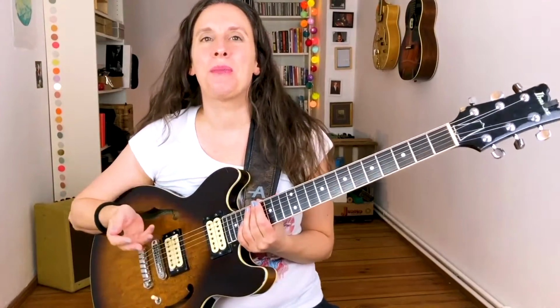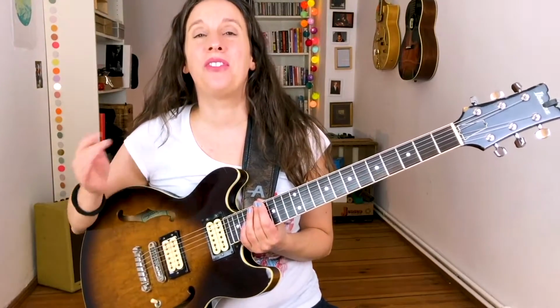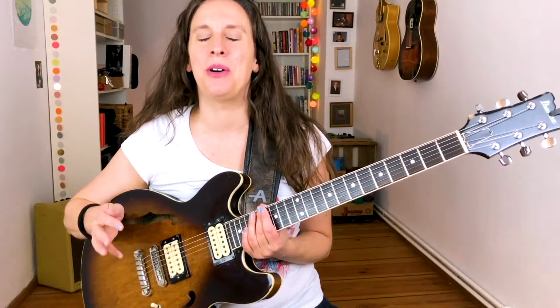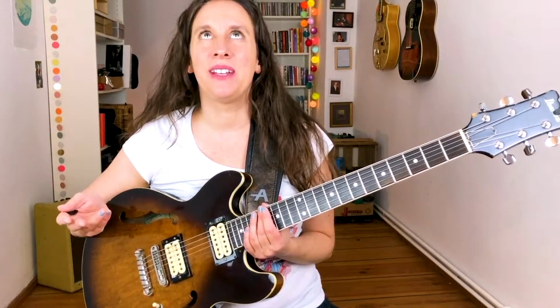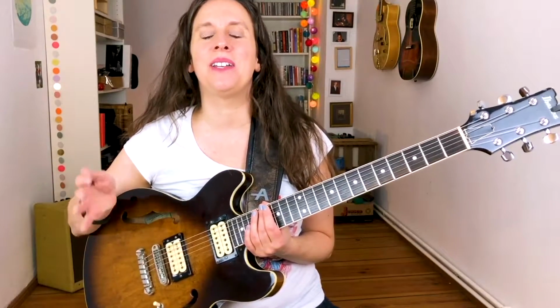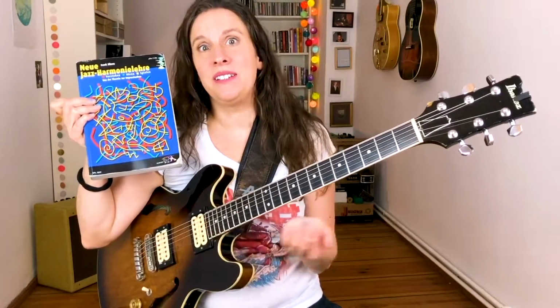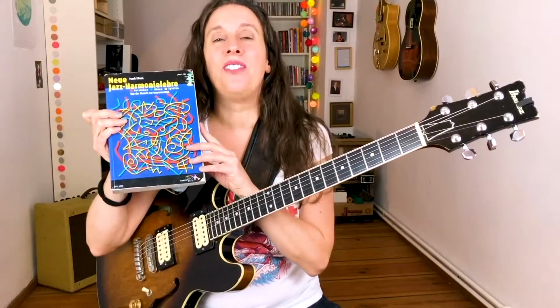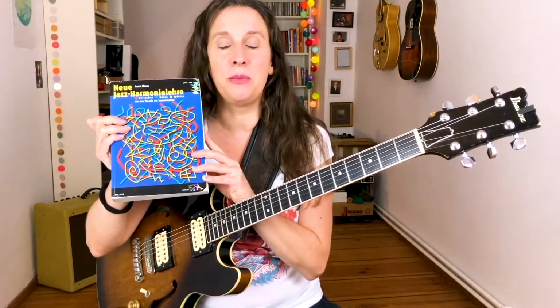So today I want to talk about dominant seventh chords, 5 chords and secondary dominants, because there seems to be a lot of confusion about it. And one of the things that I did to prepare that lesson is I took a look in some of my jazz theory books. There are 2 that I use. This is one which is unfortunately in German, but it's very good. I really highly recommend that book.